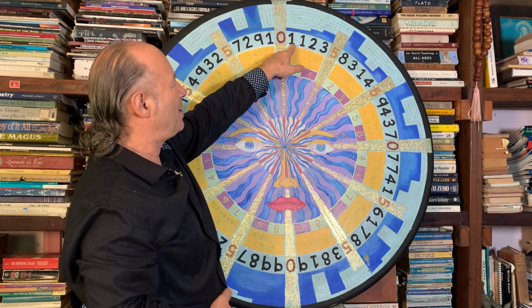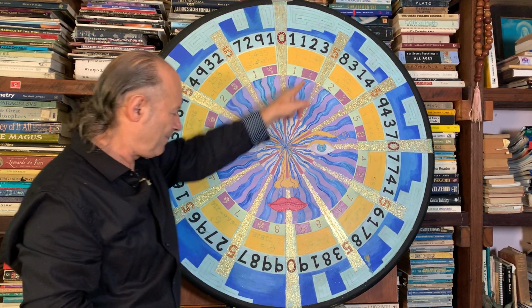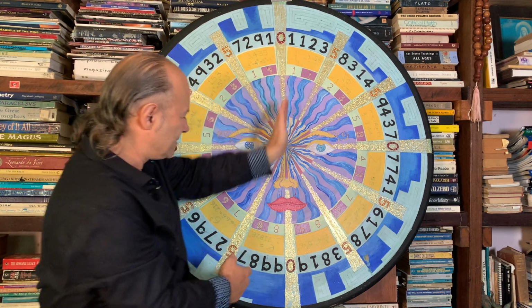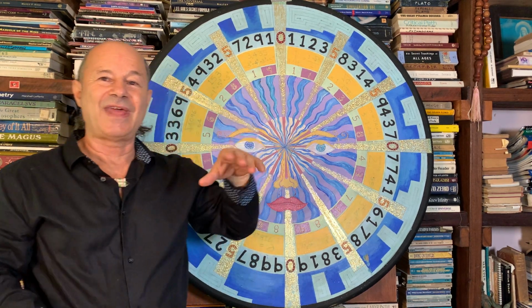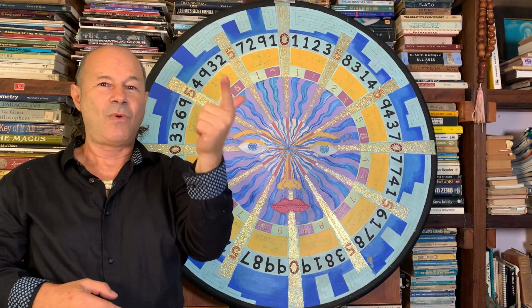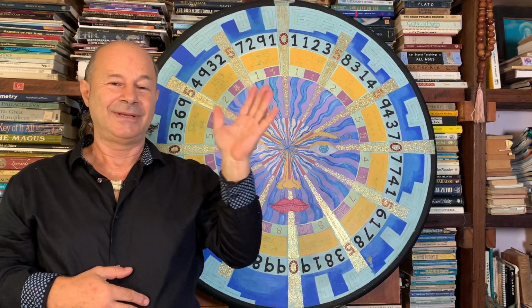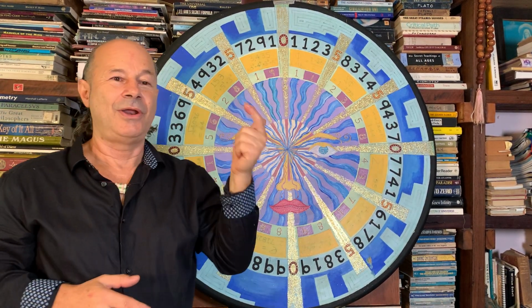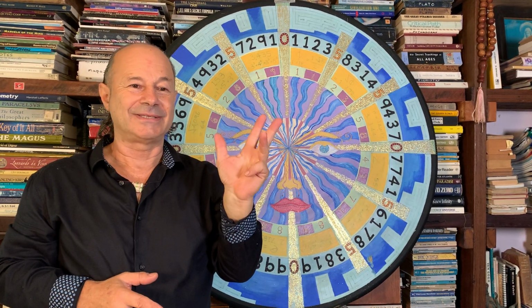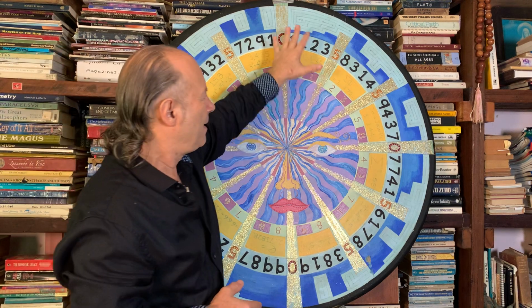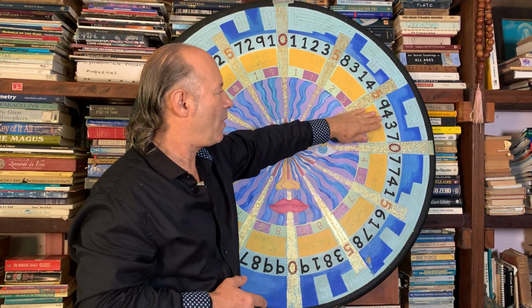If I was to add 1,123 plus 9,987, the sum of this polarity is 11,110. So that means I've got 1, 1, 1, 1, 0. But in harmonic maths, we're allowed to drop the 0. So we've actually got harmonic 1, 1, 1, 1. That's like the 4 aces. And that's true for every opposing pair. So there's 12 lots of 1, 1, 1, 1.